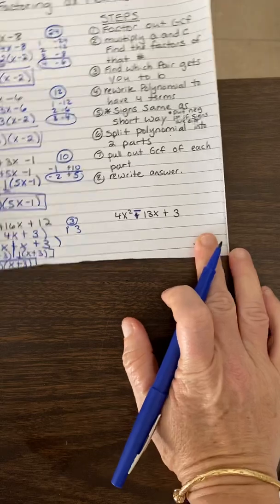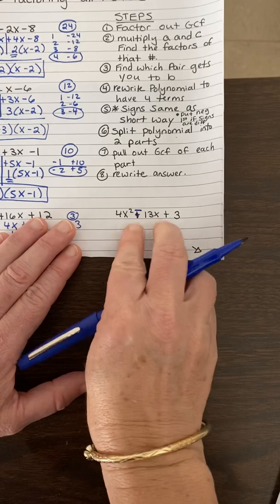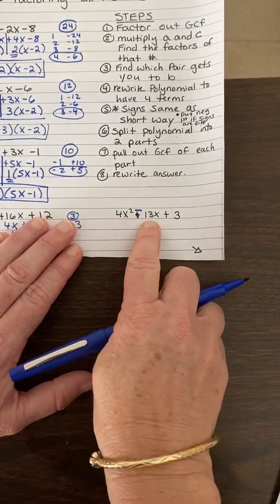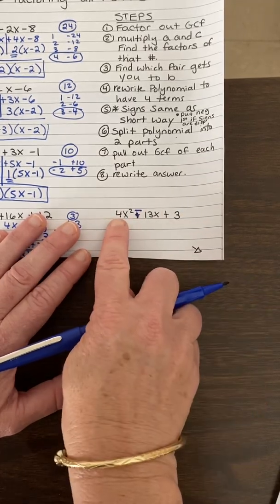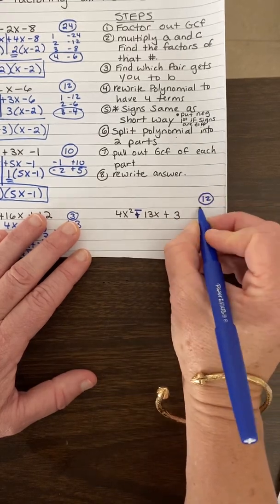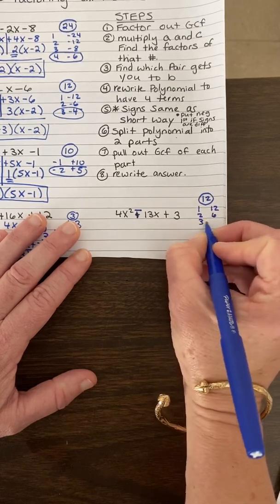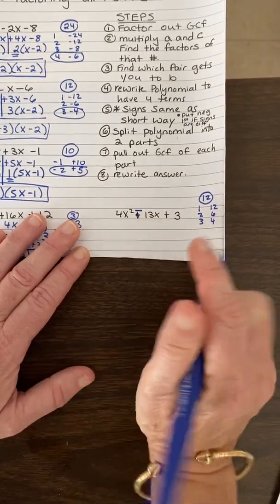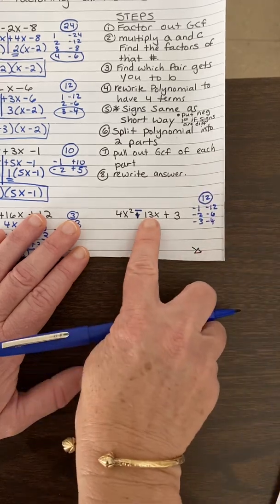Okay, so this problem over here, I noticed that I didn't have any problems where you had 2 negatives, so I wanted to make sure I did that. So I changed the problem to say 4x squared minus 13x plus 3. There's no GCF for me to pull out. I'm going to multiply 4 times 3, and I'm going to get 12. The factors of 12 are 1 and 12, 2 and 6, 3 and 4. This tells me the signs are the same, and they're both going to be negative. Which combination is going to get me to negative 13?